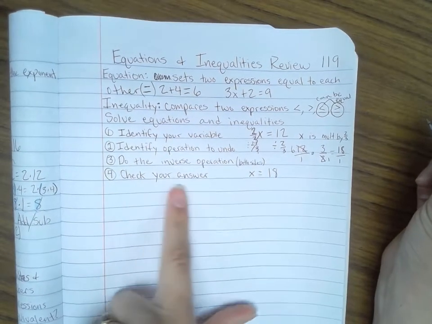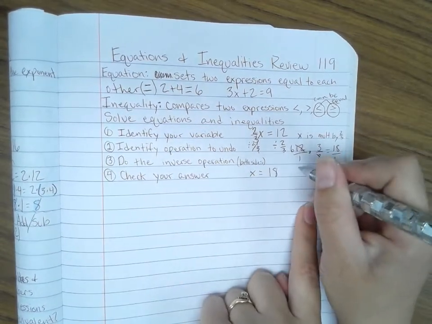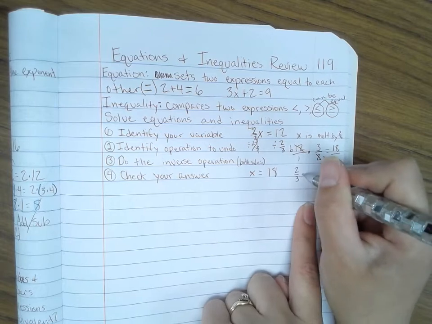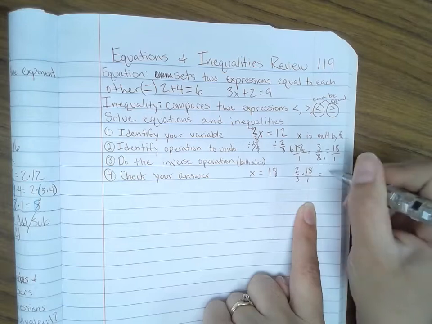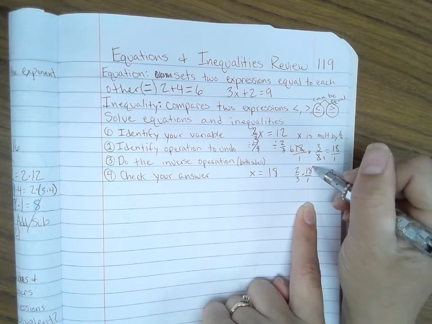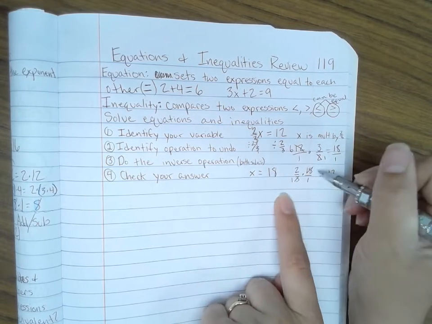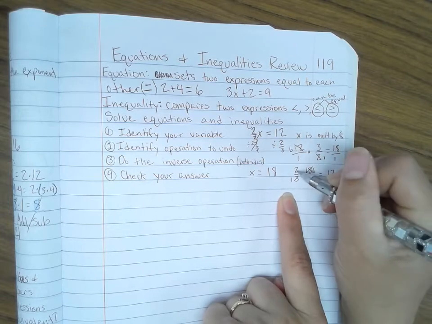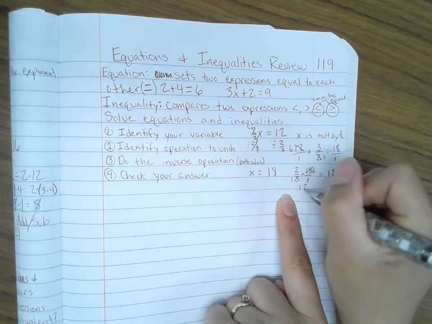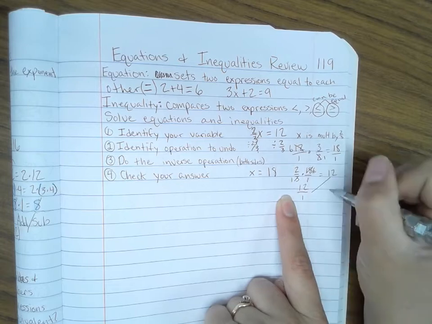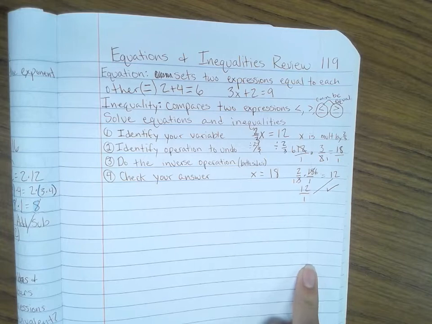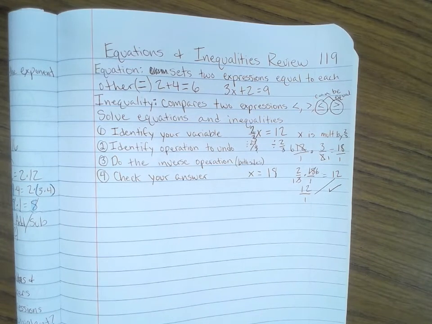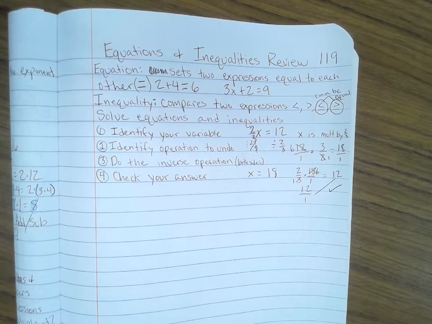Now I need to check my answer by plugging it back in. So 2/3 times 18 over 1 should give me 12. Okay, cross cancel here. That gives me 1 and 6. 2 times 6 is 12. 12 over 1 is the same as 12. Those match. They do work. Okay, it's the same for inequalities, except for inequalities you have to realize that there's more than one possible answer.